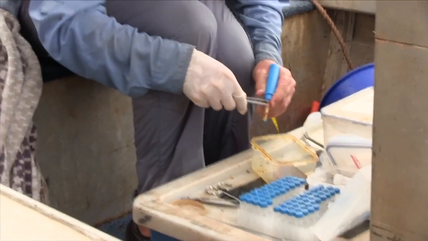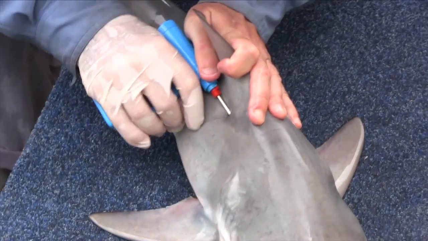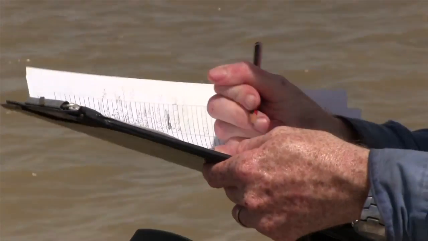Each fish is tagged with a tag with an individual number, so if we recapture an animal, we can see that we've had that animal before, and we can also look then at its growth rates and its movement and its residency times and those sorts of things in the river.